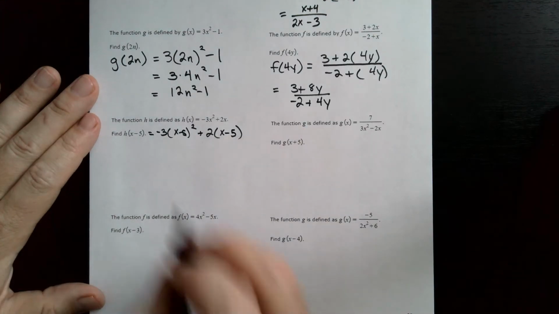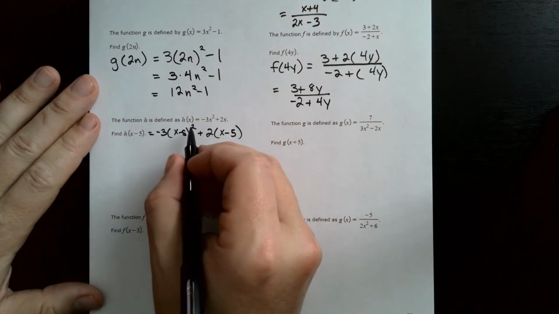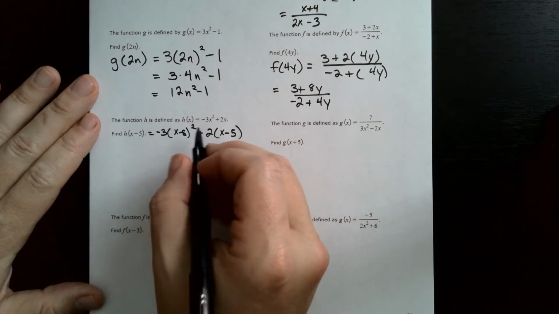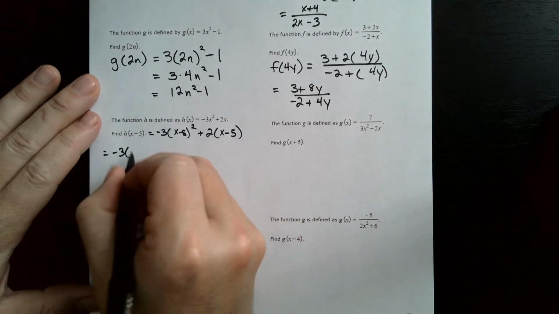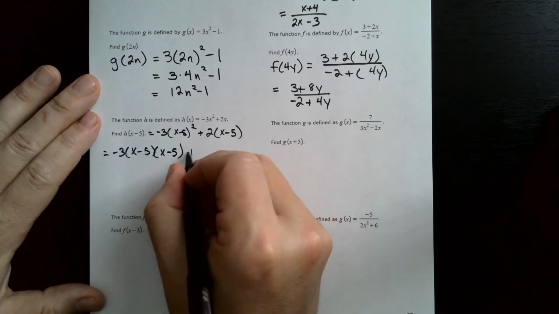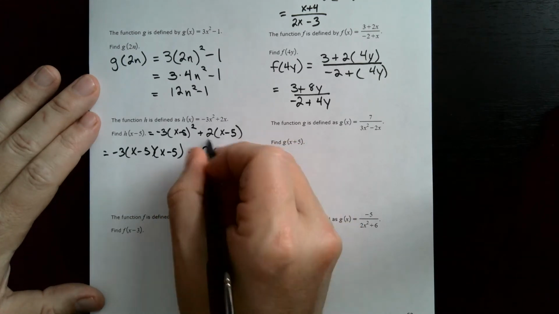Now for this one, the x minus 5 needs to get squared. When you square it, remember, it's not just squaring the x and squaring the negative 5. That's not how you do it when there are two separate terms on the inside. You have to multiply it through. So this will be times x minus 5 times x minus 5, plus, let's go ahead and distribute this one because we can. So 2x minus 10 if you distribute the 2.